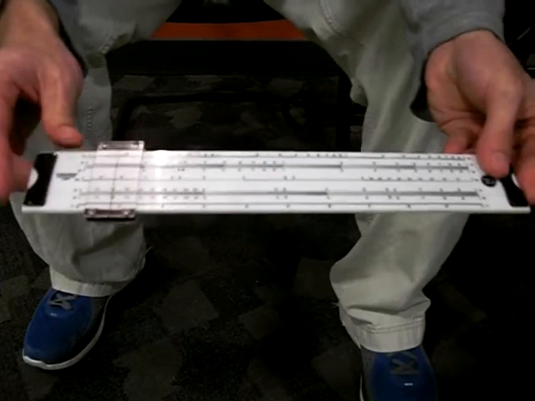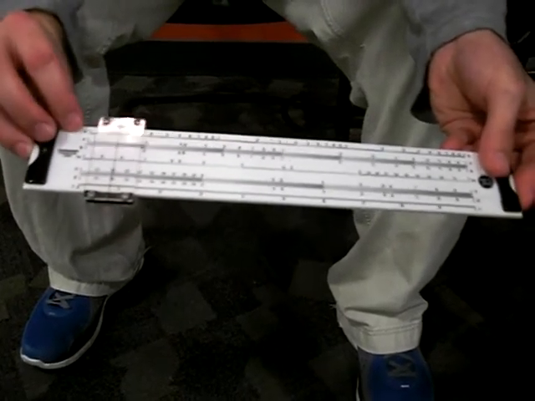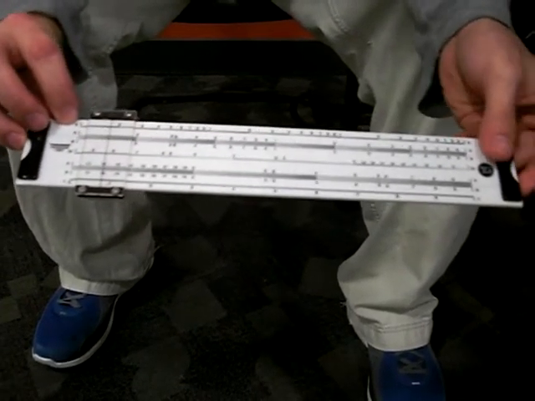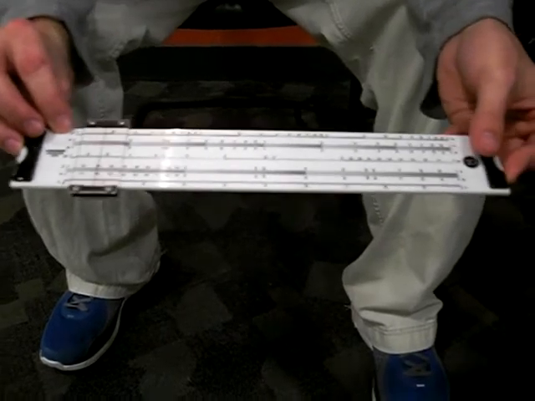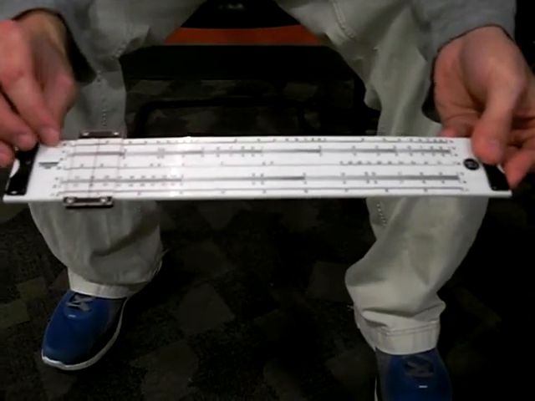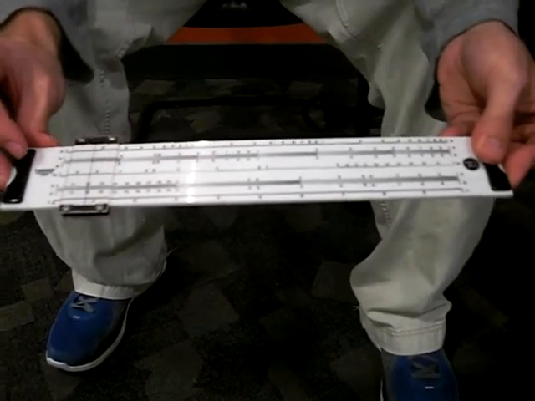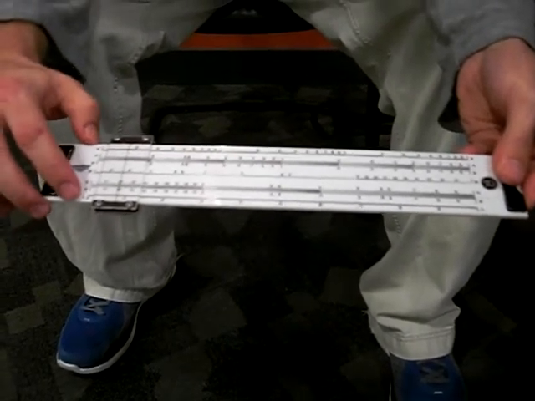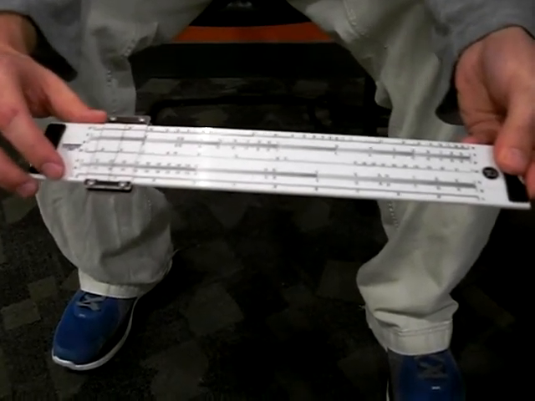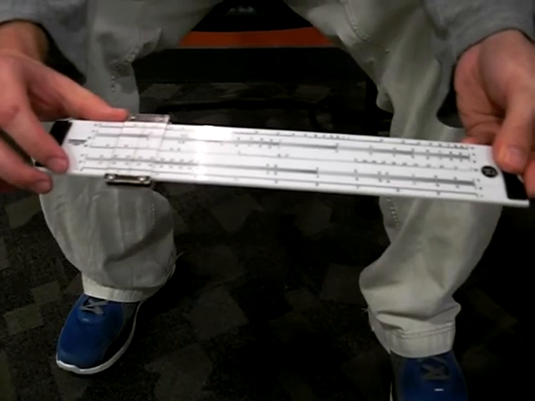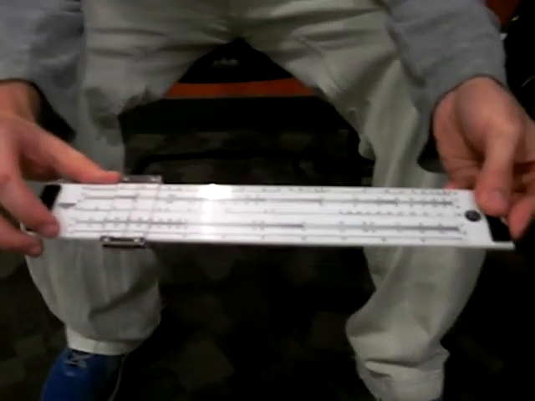The last line I'm going to show is this K line, and it's used for cubes and cube roots, and it works exactly the same way as the A and B lines. Sorry, there's one more line. This L line is used for logarithms, and it's just the logarithm of the D line.